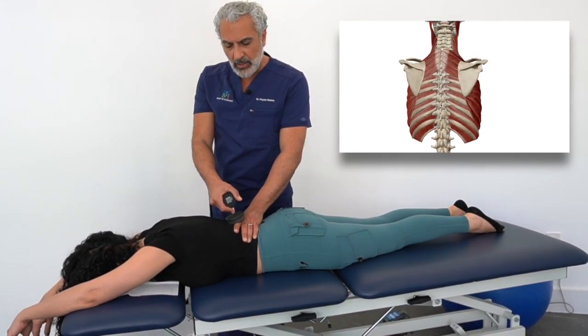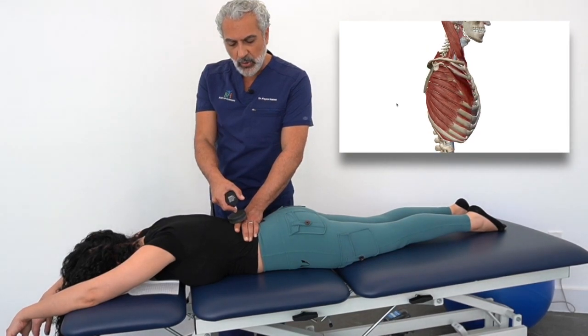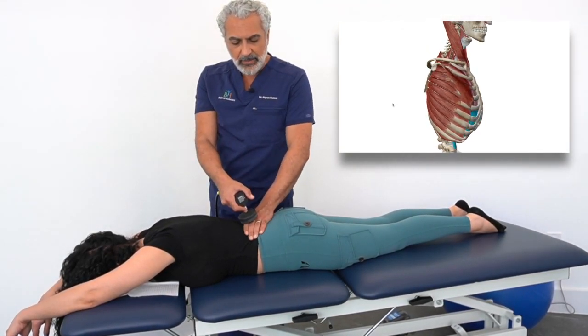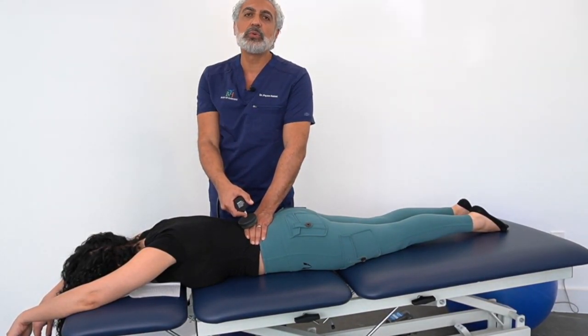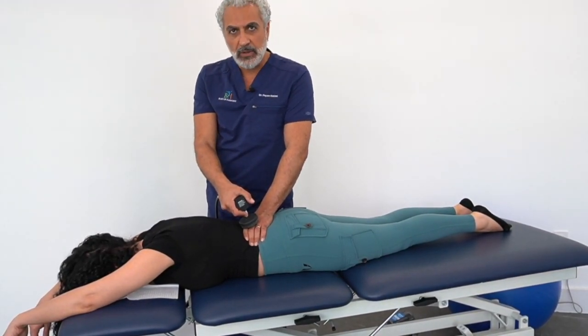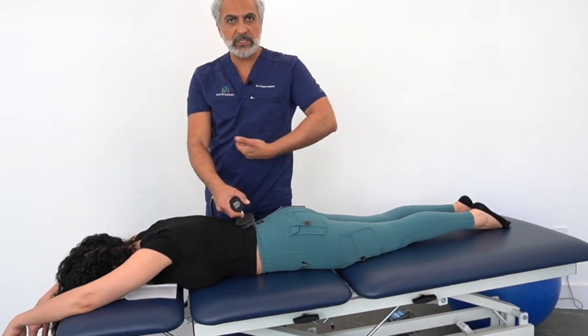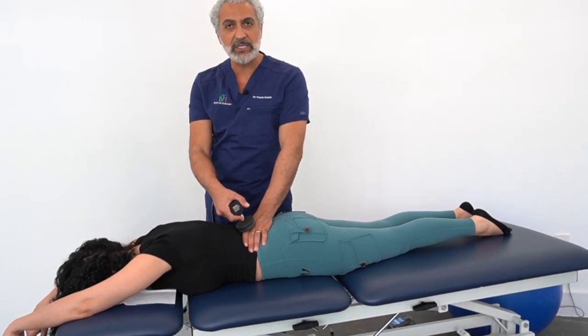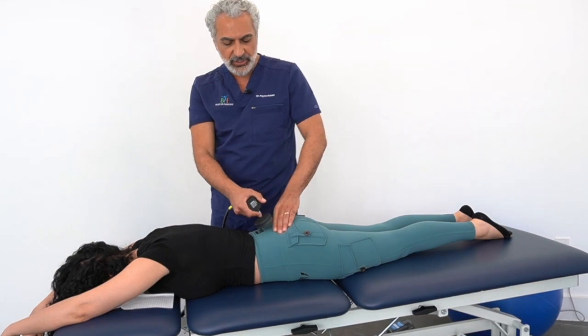So you're going to notice after I'm done with the low back and releasing the muscles in my treatment, then I'm going to turn the patient over and treat the psoas from the front, as well as release the diaphragm from the front as well, because that's where we hold a lot of the tension.